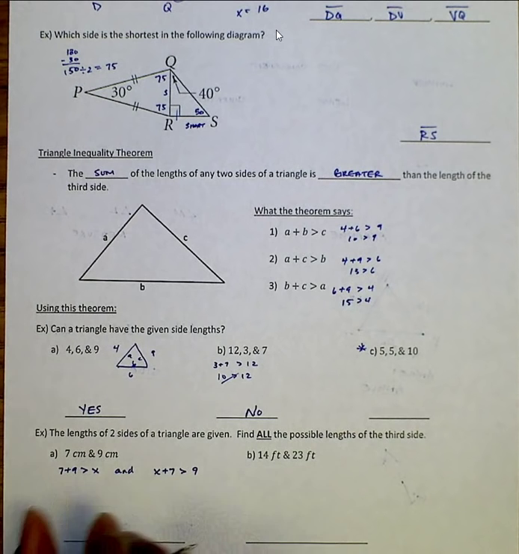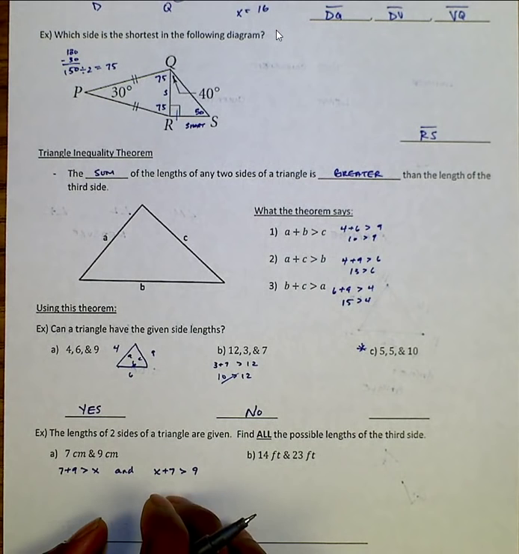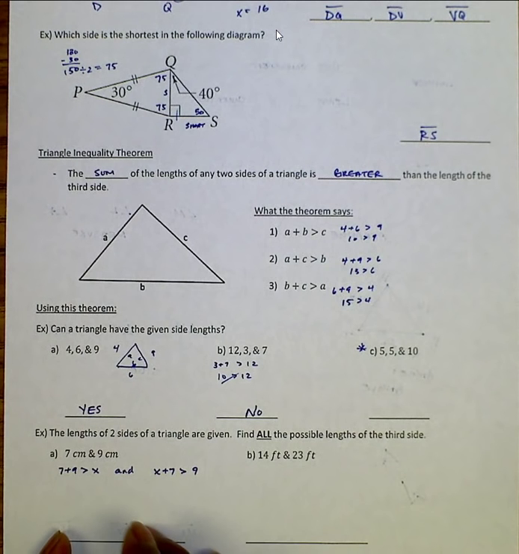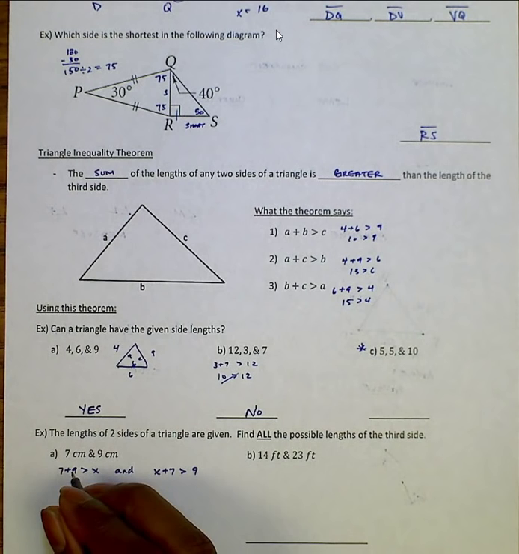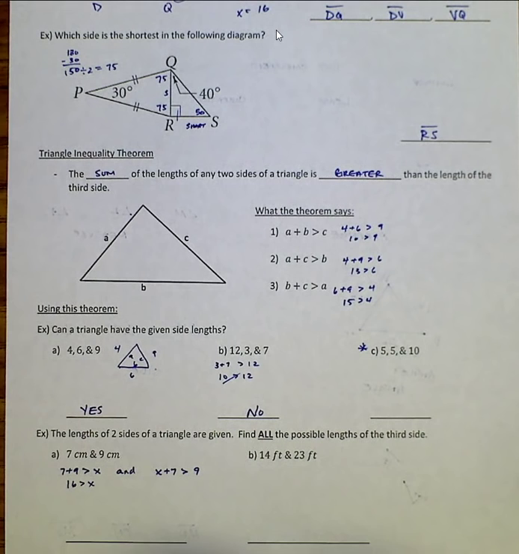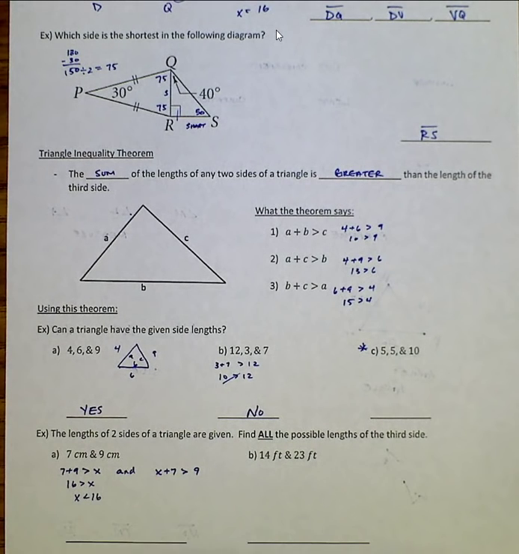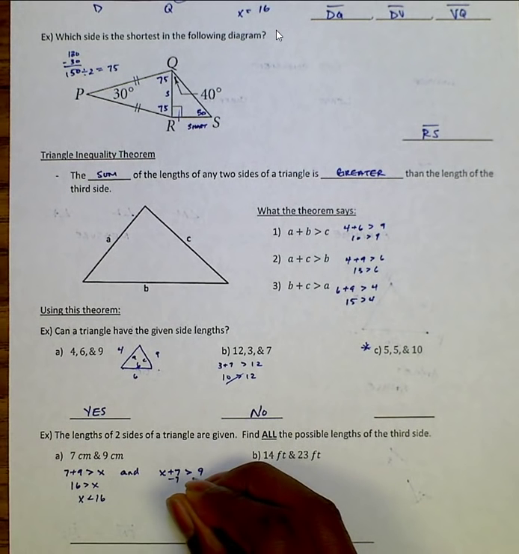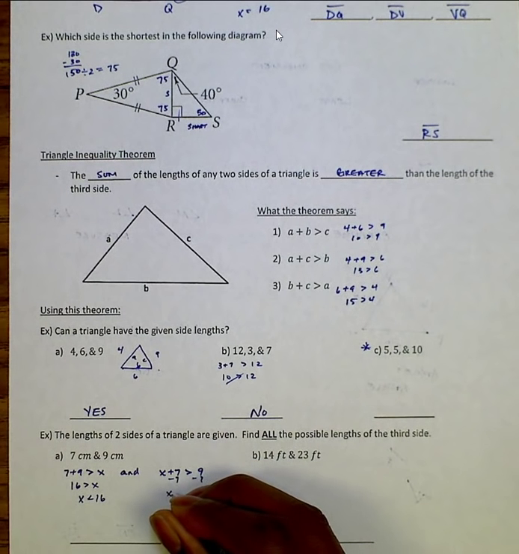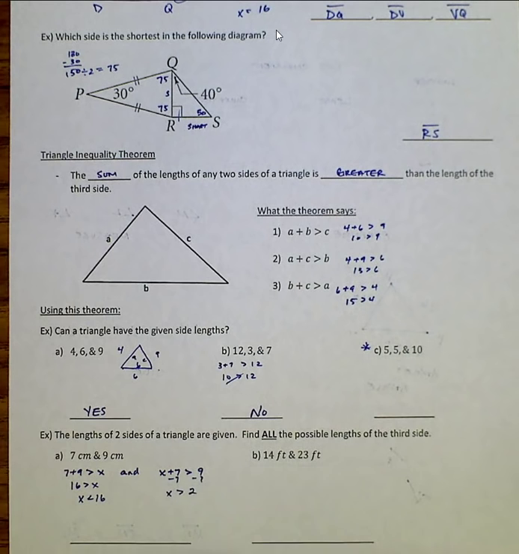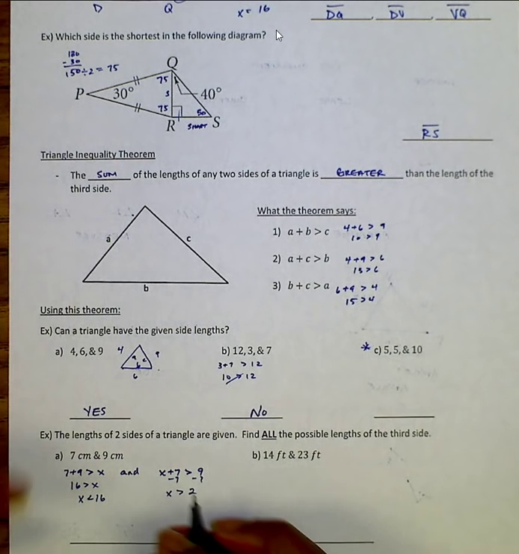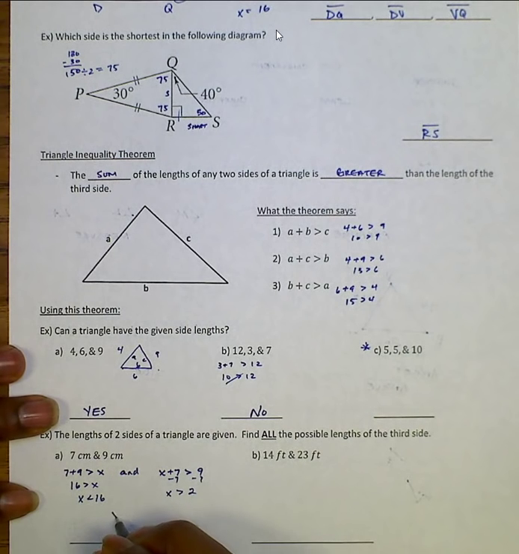So we set up these two inequalities and solve them, and their solutions will be our possible lengths. So as we set these up, x has to be less than 16, and x has to be greater than 2. So we could write this as just x is less than 16 and x is greater than 2.